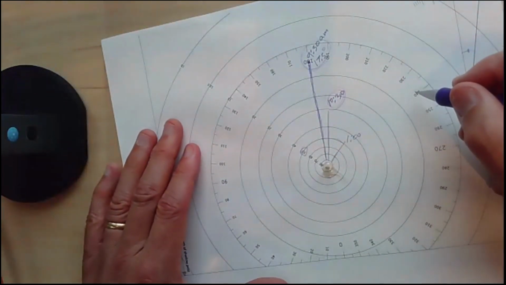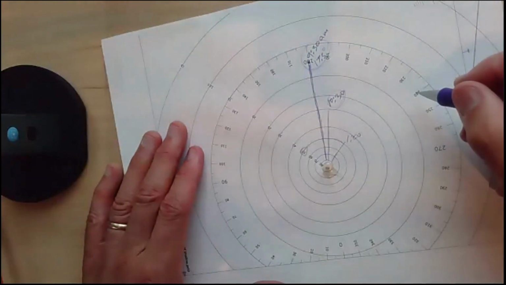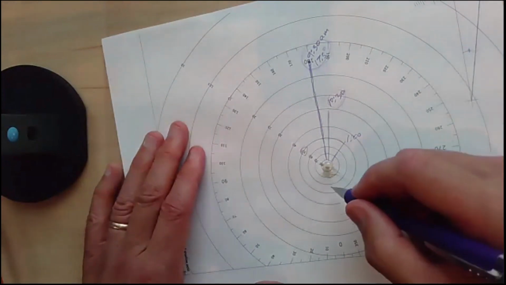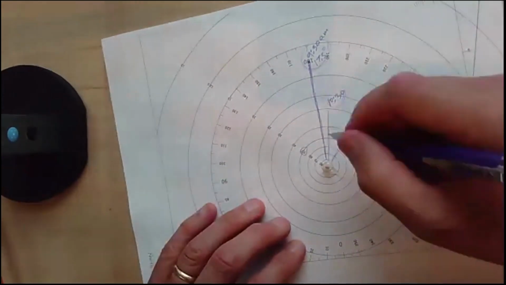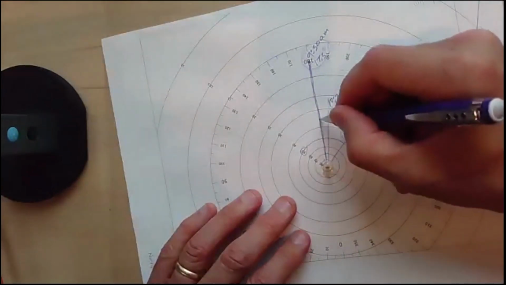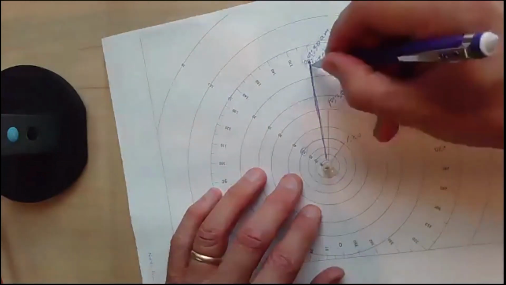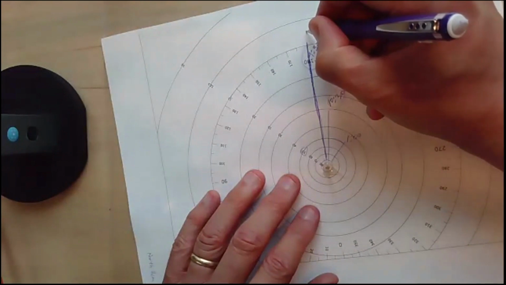And I can use that to figure out north, south, east, and west. Actually, I'm doing this upside down. So if I have a line that is pointing out this direction, that would actually be pointing due south.